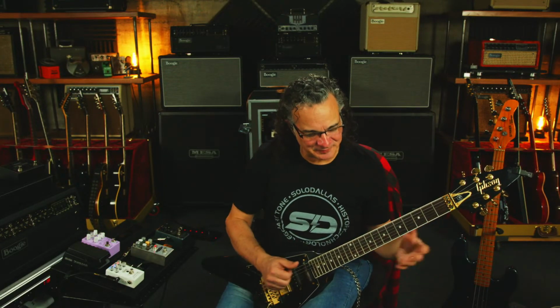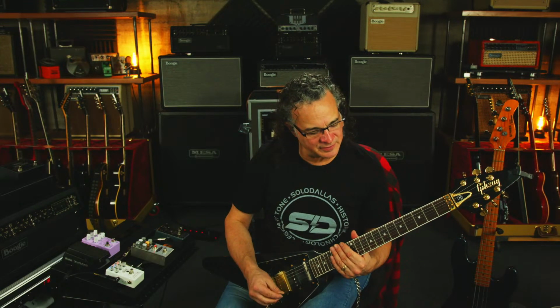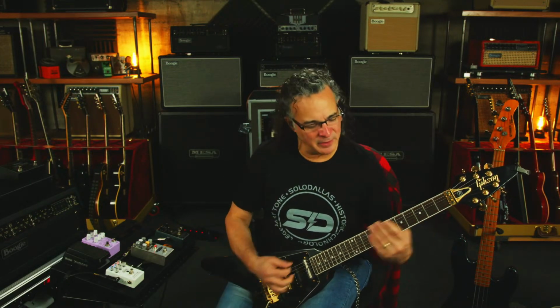So the deal is, getting back to this thing, as I was practicing this, I really wanted to be conscious of the fact that F sharp and that open G string, we don't want to be going.